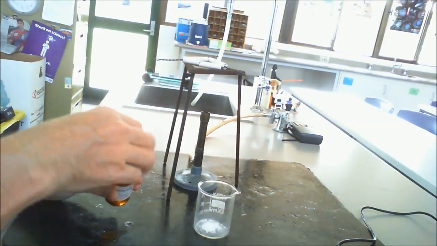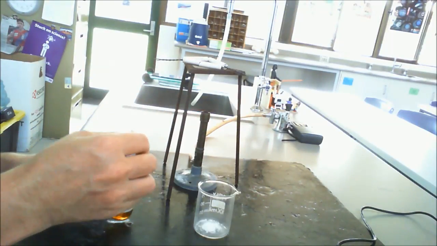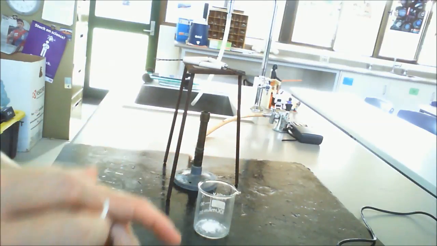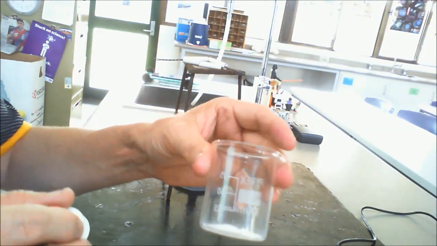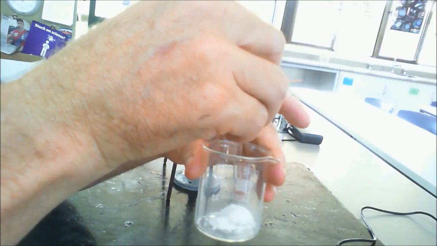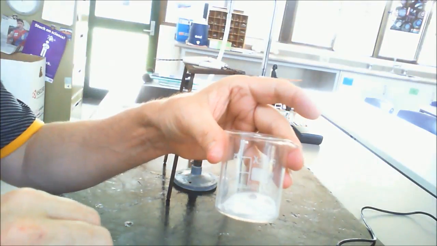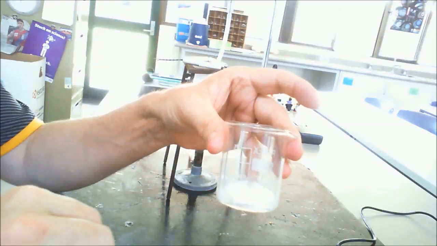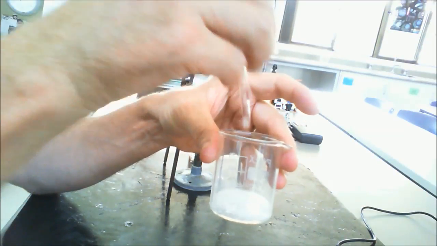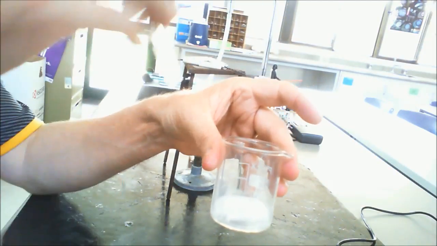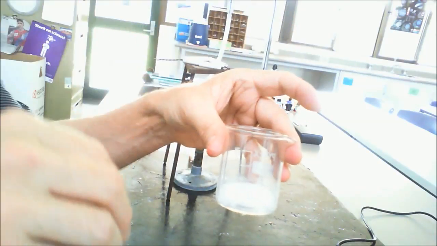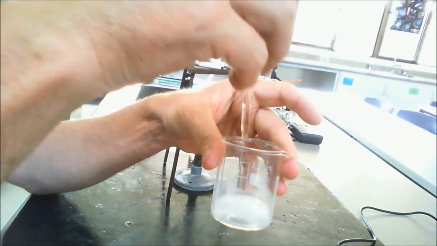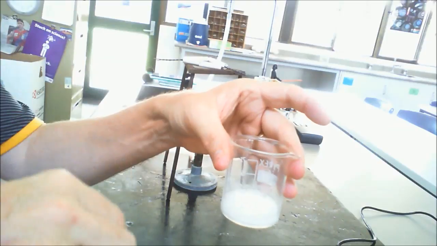So the first thing that you need to notice is what is occurring. Now what I might do is I might hold it up a little bit closer to the camera so you can basically see what's going on in there, and you can see straight away that it's starting to bubble. So in the inference you need to work out what is going on here. We know that this is a chemical reaction because we have some bubbles forming.